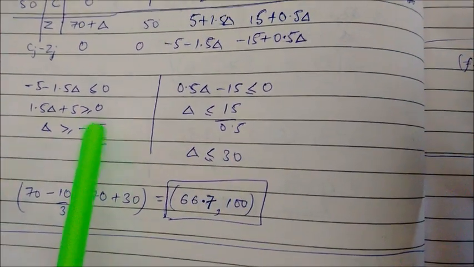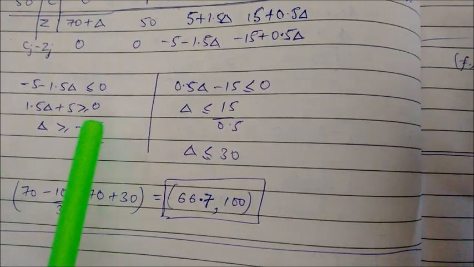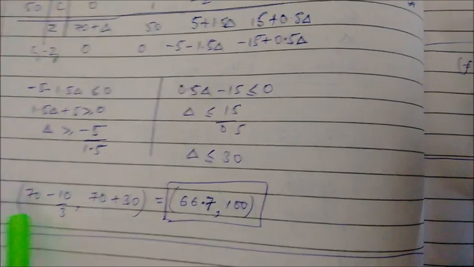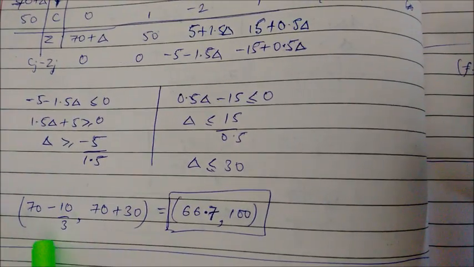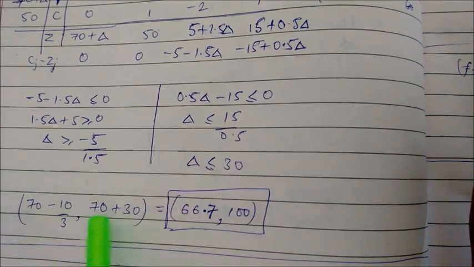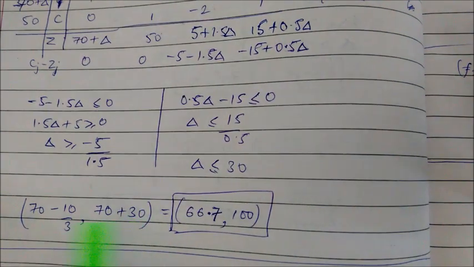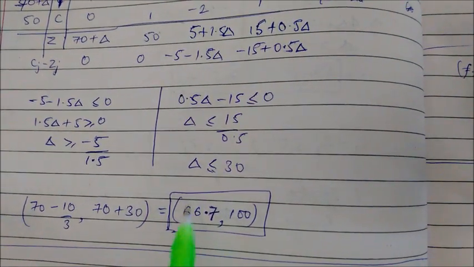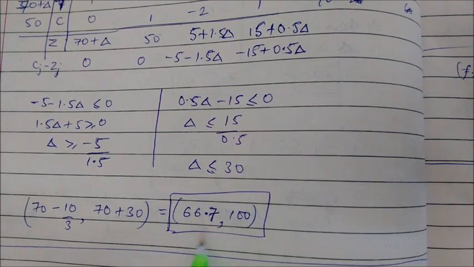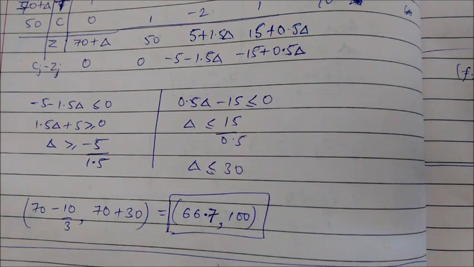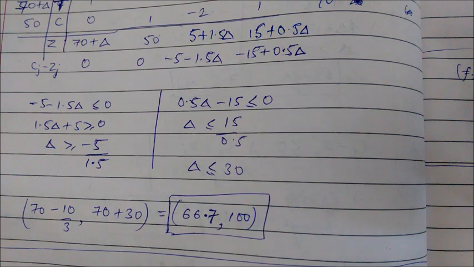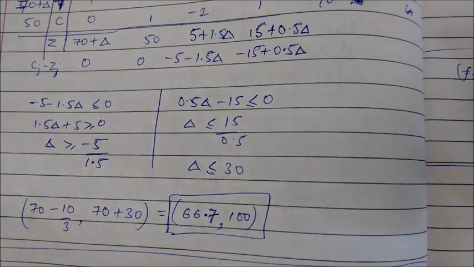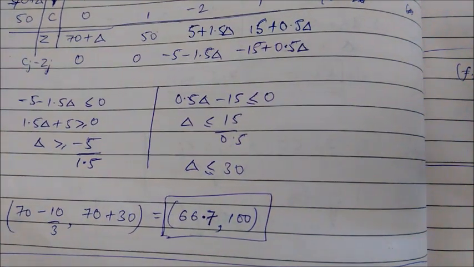So if we subtract the lower bound, which is 10 by 3, it will amount to 70 minus 10 by 3, and the higher bound is 30. So we'll add the higher bound, 70 plus 30. So the range for the profit value of one table comes out to be from 66.7 to 100. So this is the answer for the C part of this question.